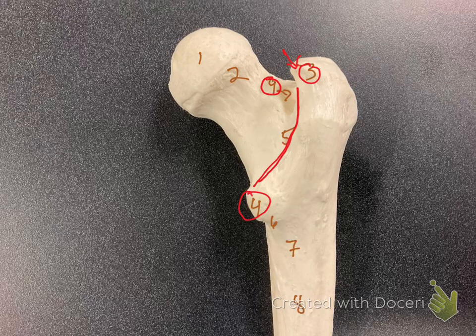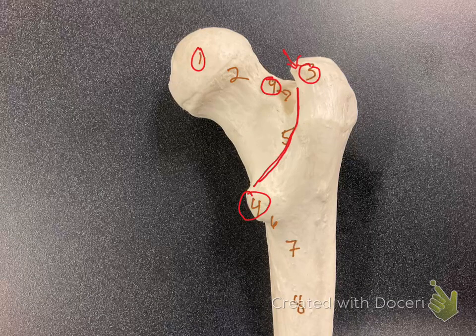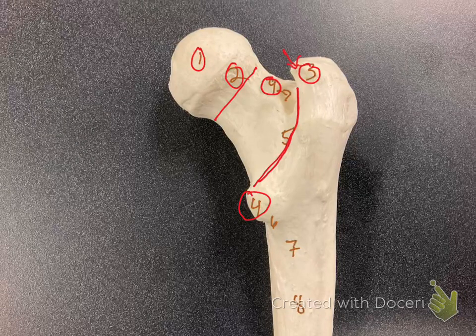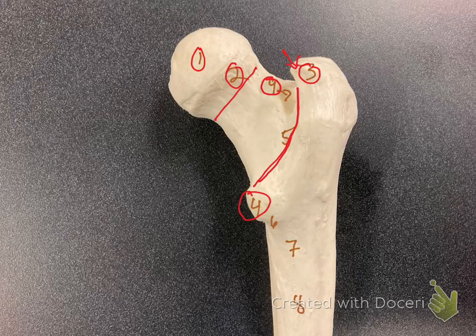Now, this raised area right through here also makes it easy to tell what we're looking at. This is the intertrochanteric crest because it's much larger. Here we have the head. Here we have the neck, the anatomical neck, I guess we should say. And then, of course, below was where we saw the surgical neck.